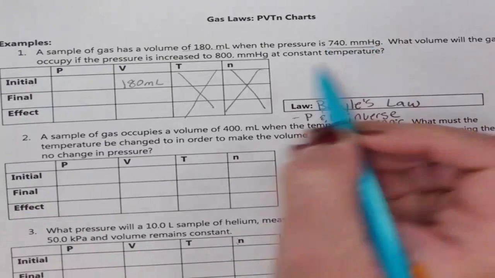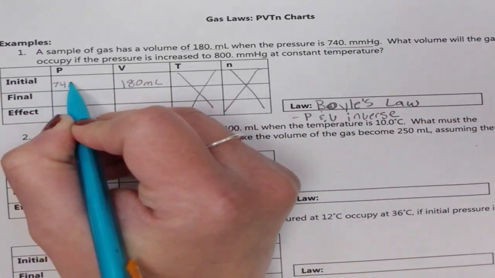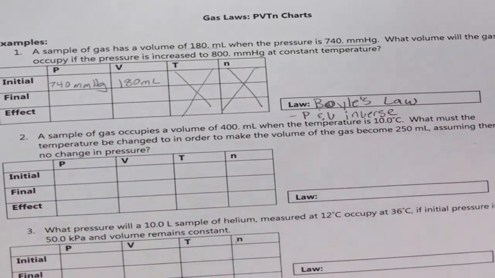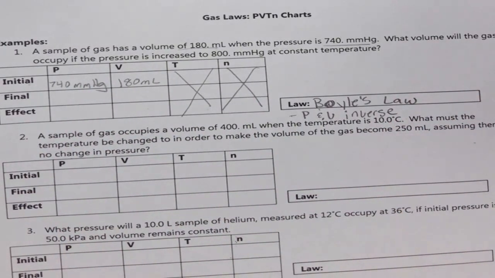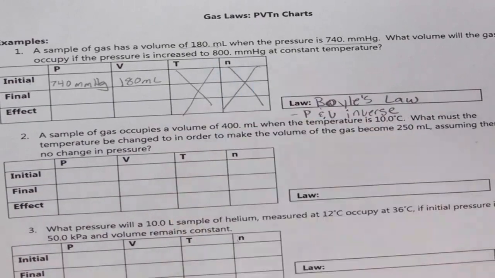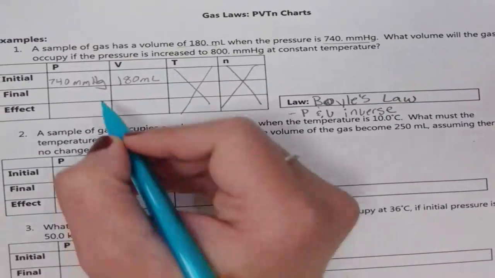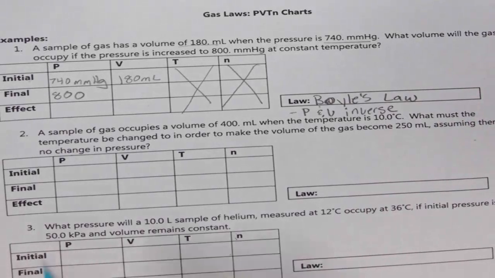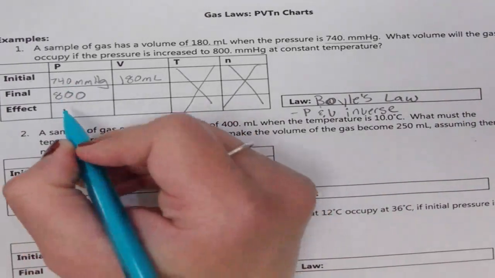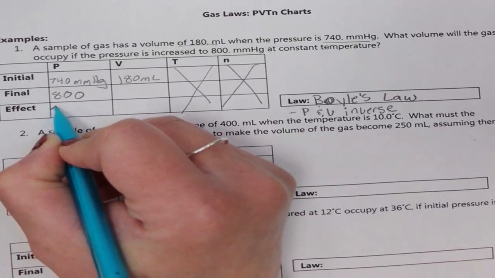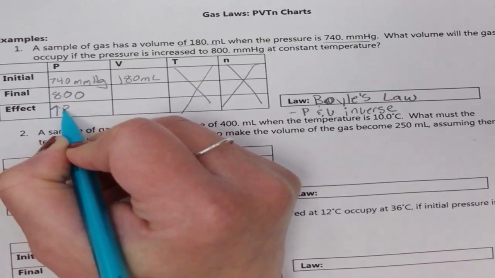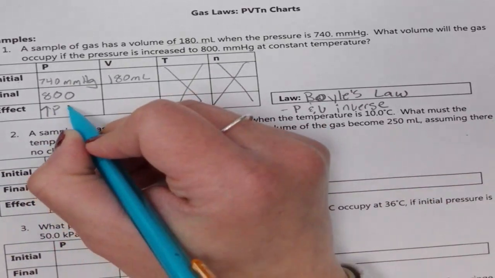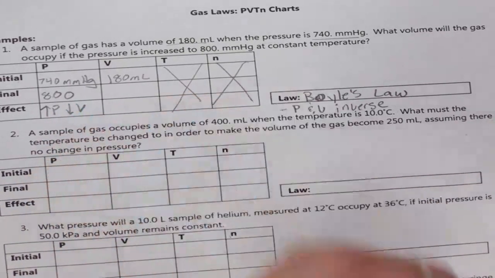And our initial pressure is 740. Now, what volume will the gas occupy if the pressure is increased? So our new pressure is going to be 800. My pressure went from 740 to 800, so the effect is an increase in pressure. And if it's an inverse relationship with volume, that means volume will decrease.